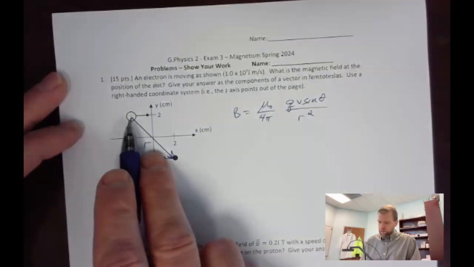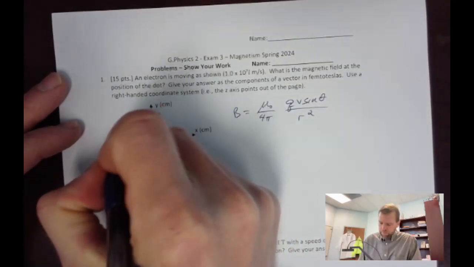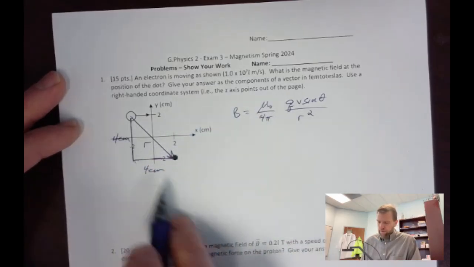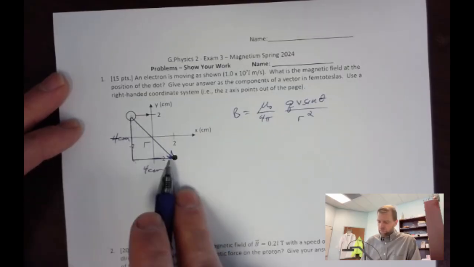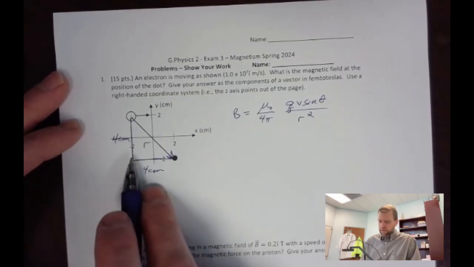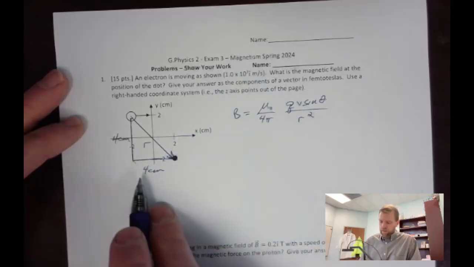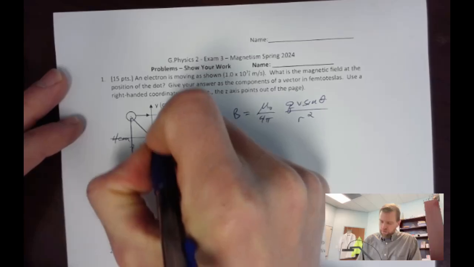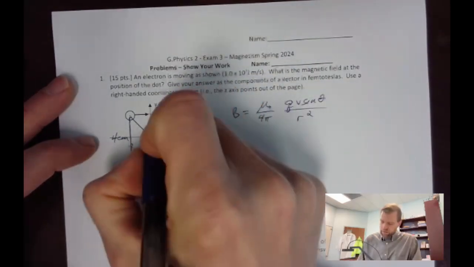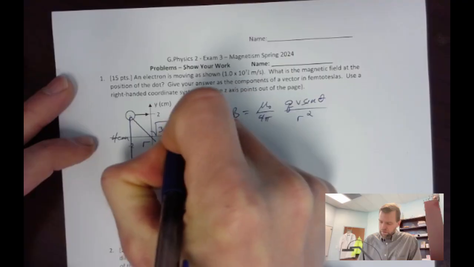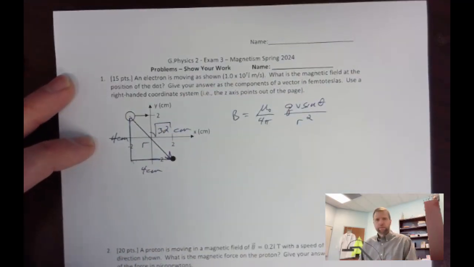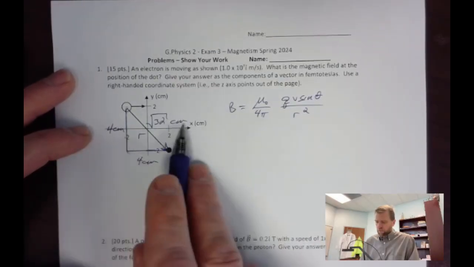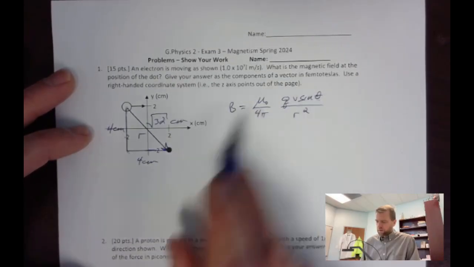So this is 4 centimeters down and then 4 centimeters across. We can calculate what r is using the Pythagorean theorem. This is going to be 4 squared plus 4 squared, and the square root of that. So this is the square root of 32 centimeters. We can use that in our equation. We'll need to convert it to meters in order to get all the units to work out.